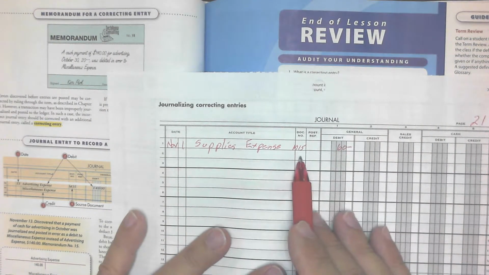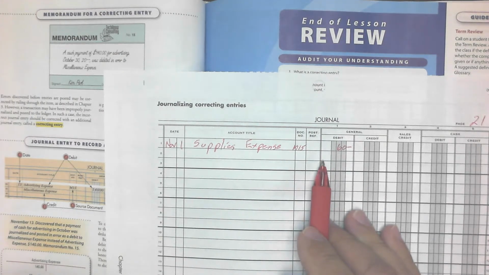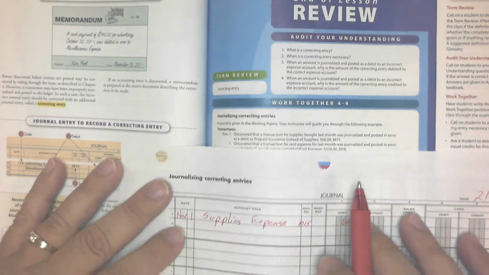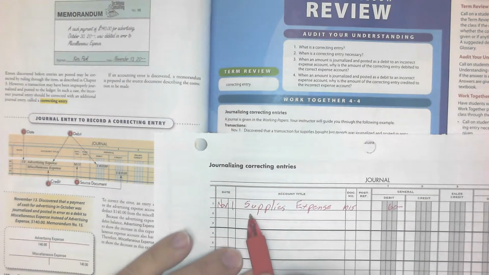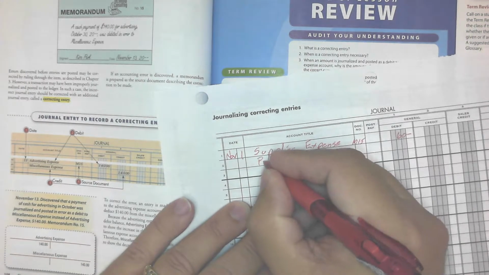So now our supplies expense is journalized correctly, but we still have to fix the mistake of where it was debited to prepaid insurance. So right underneath supplies, we'll write prepaid insurance.